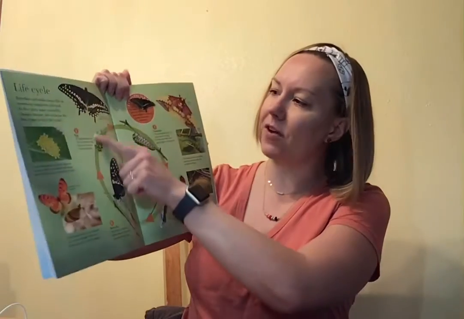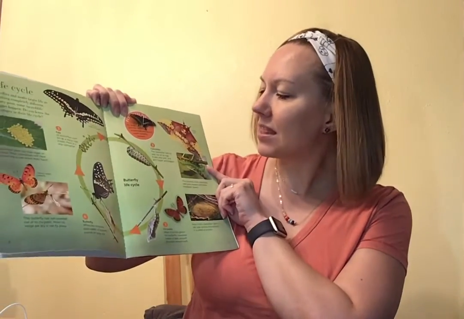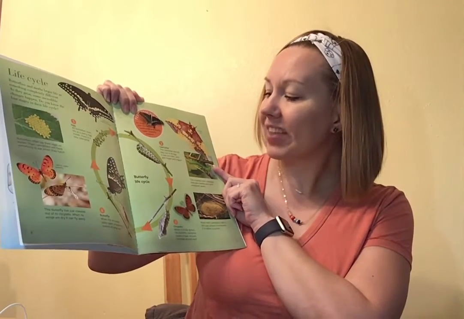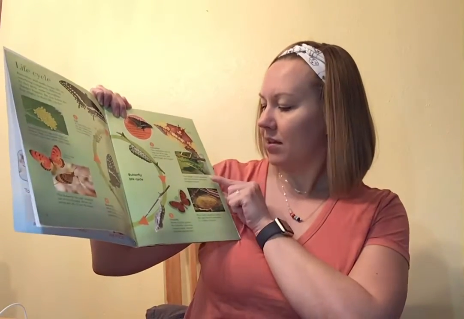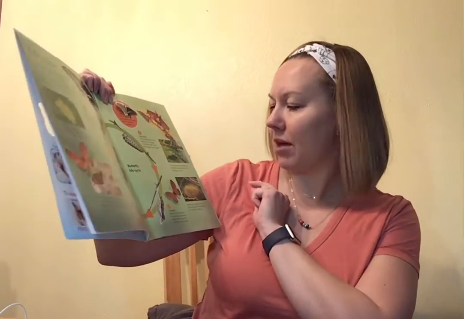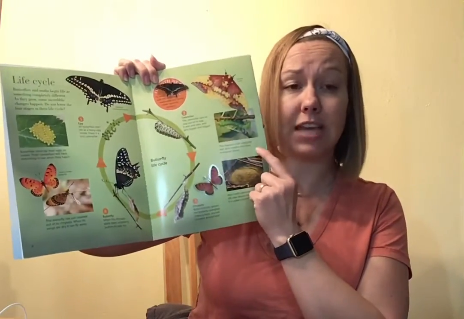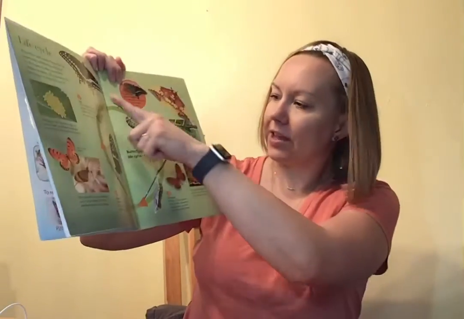Okay, 2. So see, you have to follow the arrows on the circle. So next it goes to the caterpillar. The caterpillar eats its way out of its egg. It eats and gets bigger and bigger. The imperial moth caterpillar eats pine needles and other evergreen leaves. Oh, so there's different types and they eat different types of leaves. Oh, and then you follow the arrows again.